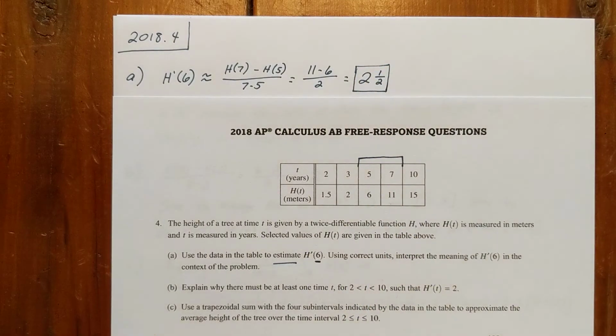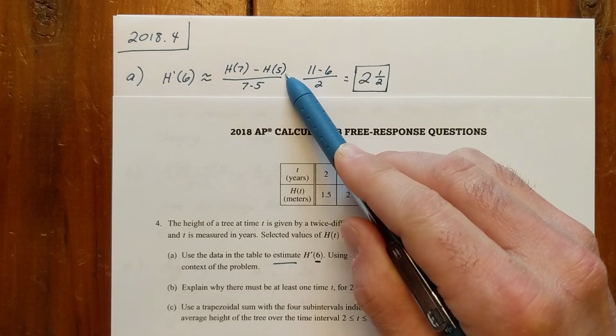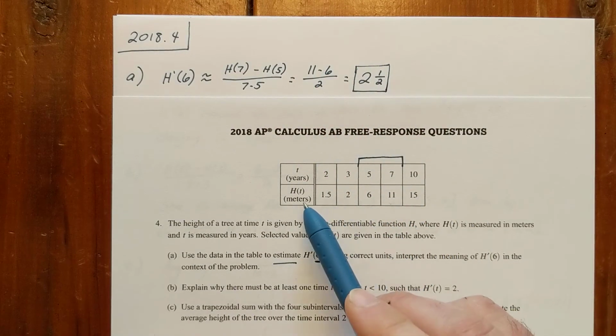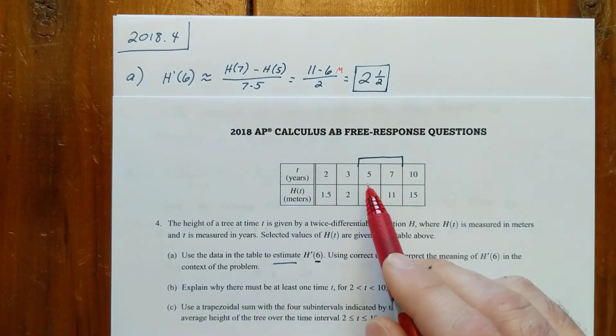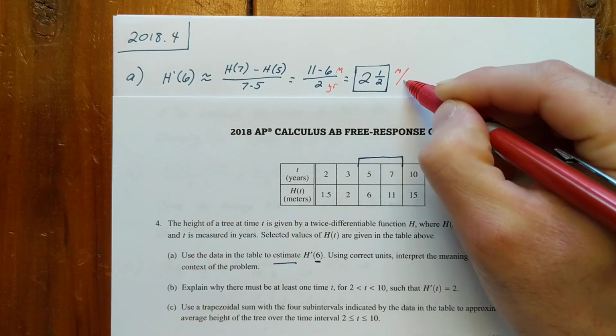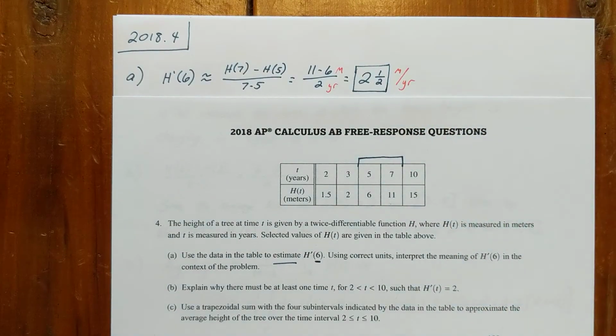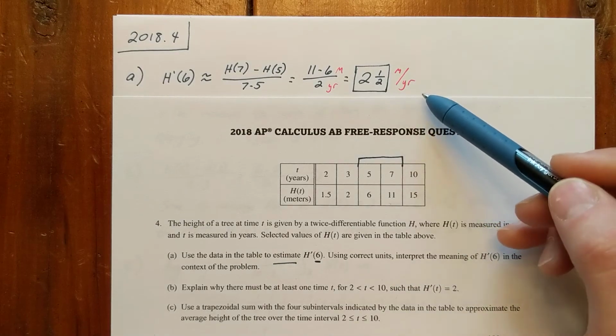But it also says, using correct units, interpret the meaning of h prime of 6 in the context of the problem. So if we think about units first, that probably helps more. The h's up on the top, the 11 and the 6, were both measured in meters. And down on the bottom, the 7 and the 5 were both measured in years. So the units we come up with here are going to be meters per year. And that right there really can be useful, I think, in trying to answer this question where it says interpret the meaning of h prime of 6. Meters per year is a rate of growth.